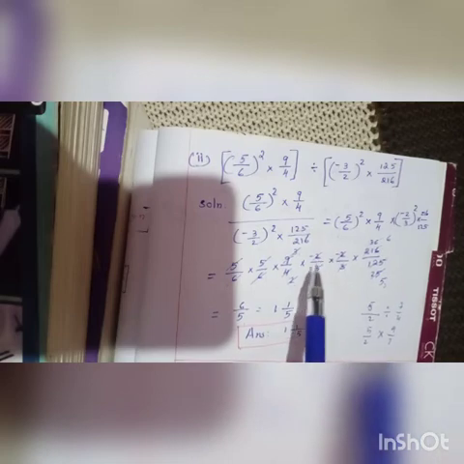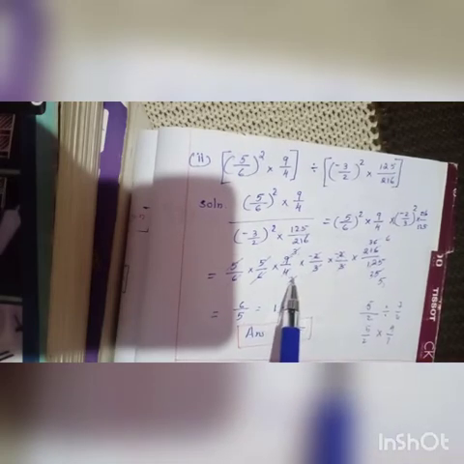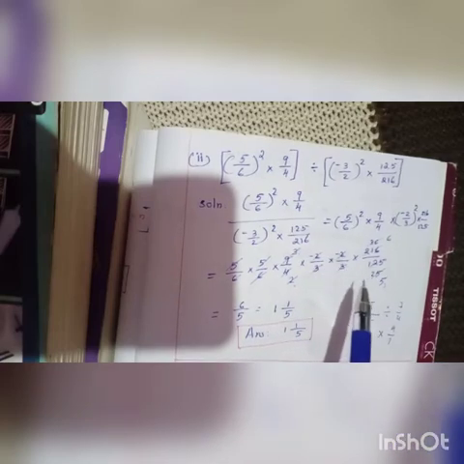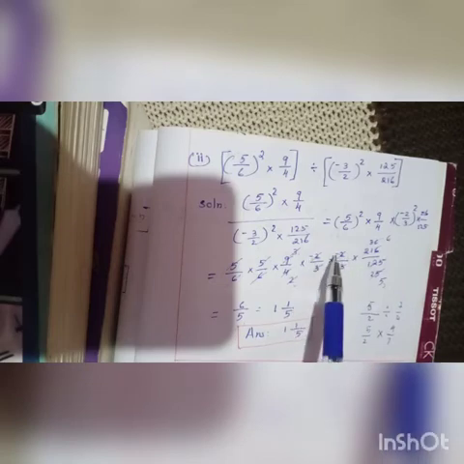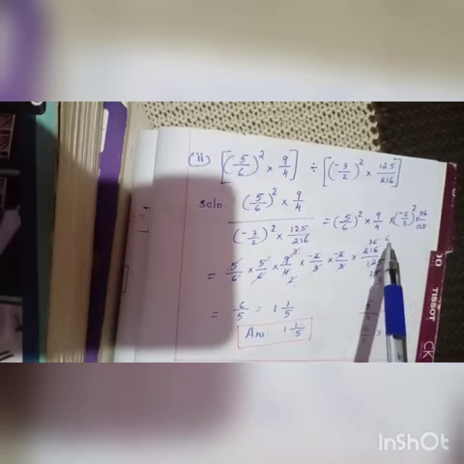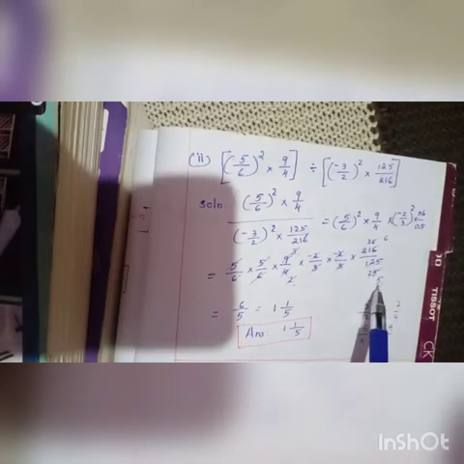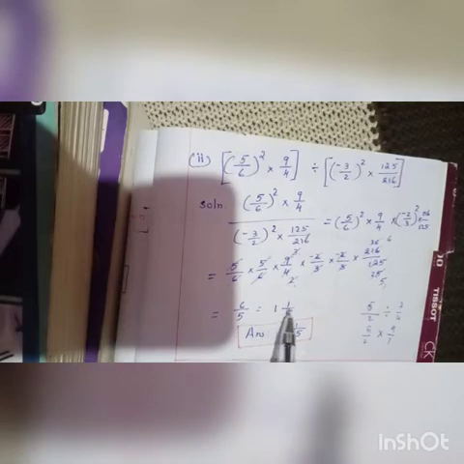Then 2 and 4 cutting, 2 times. Next 2 and 2 cutting. The negative sign is not cutting. What is remaining after cutting? Negative into negative remains, and negative into negative will be positive. In the numerator 6 remains and in the denominator 5 remains. So 6 by 5 is it, after division you will get 1 by 5 as the answer.